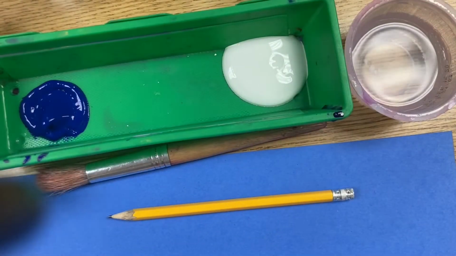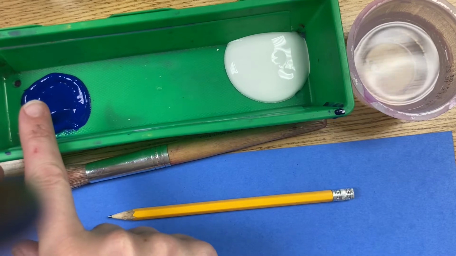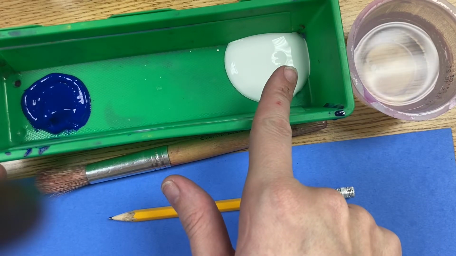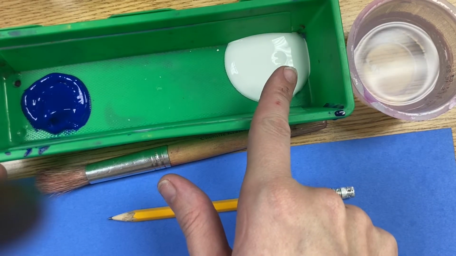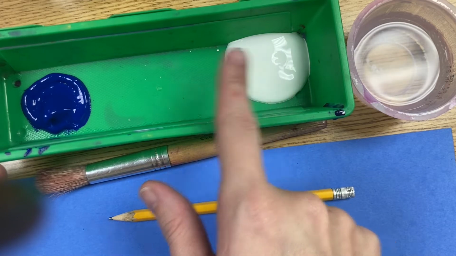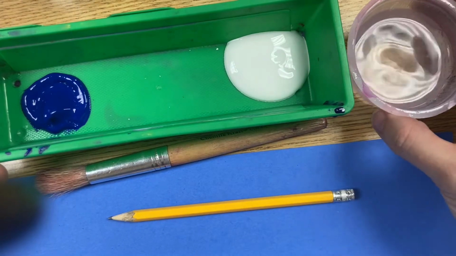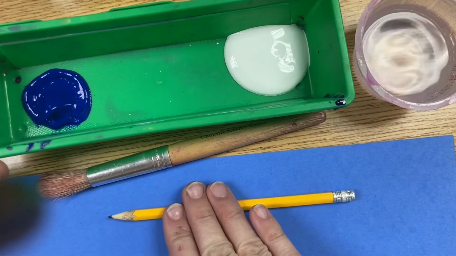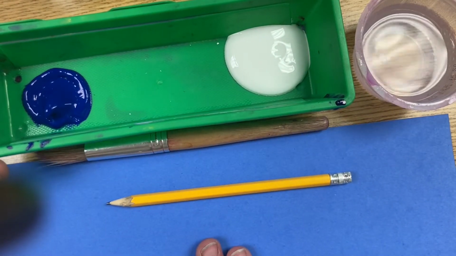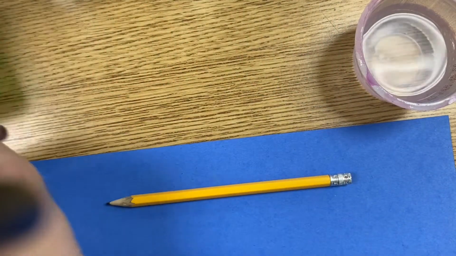Okay, so today we have our color, which is blue, and then white, which we're gonna use to create different tints of blue. It's gonna be like white, but then we're gonna have lighter blues. Also, I've got some water and a paintbrush and a pencil, and you're gonna get a blue sheet of paper. So I'm gonna set these aside for just a second.